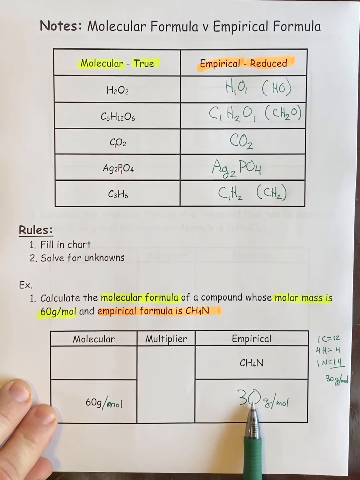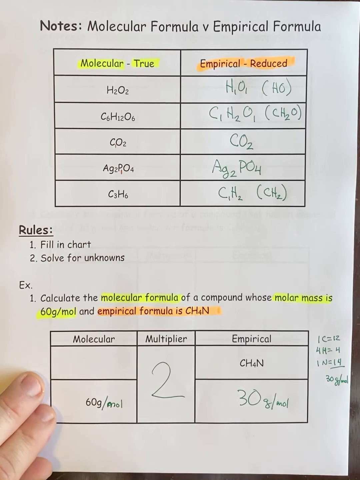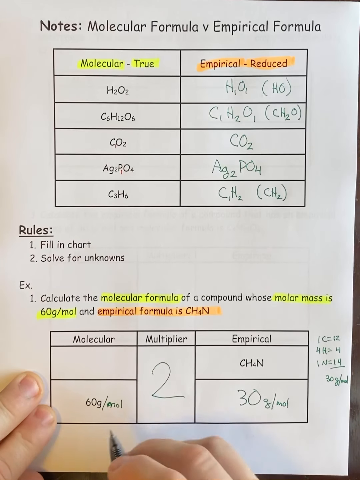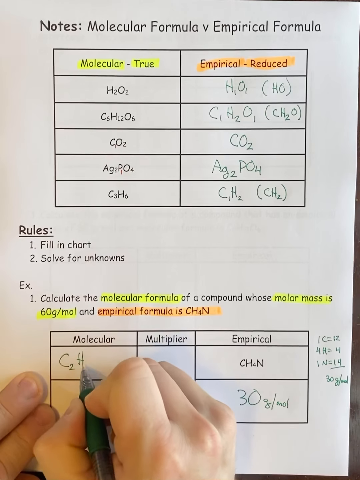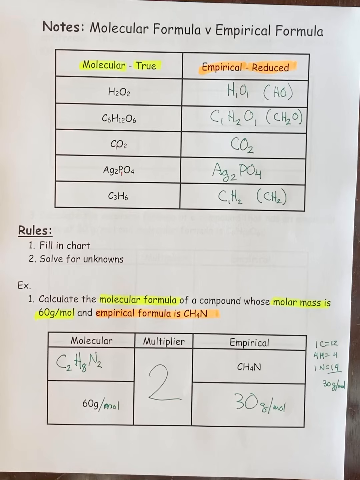What do you have to multiply 30 by to get 60? Well, 2. If the weights are multiples of each other, then the formulas are multiples of each other. So just take this formula and multiply it by 2. So it's going to be C2H8N2. Done.